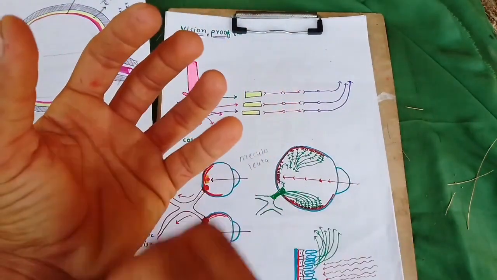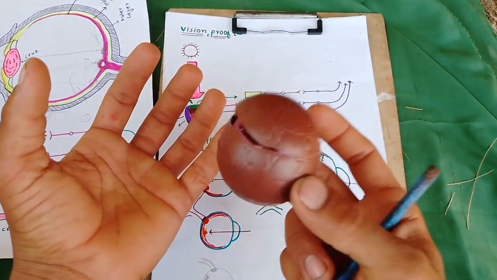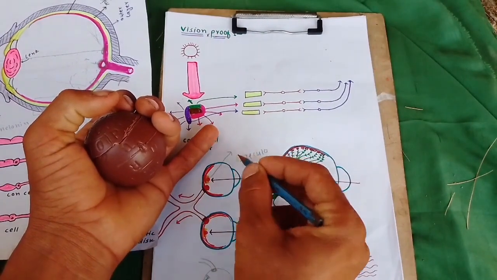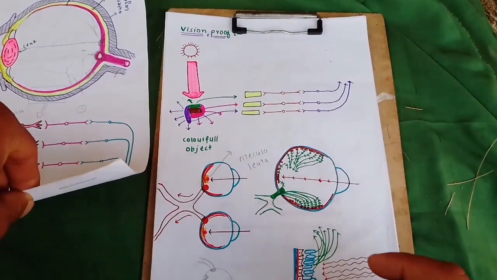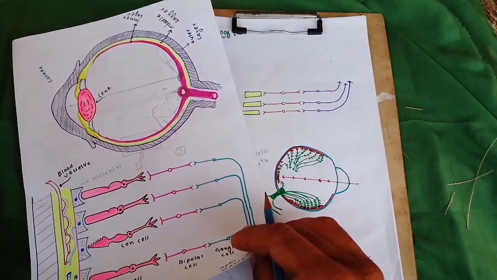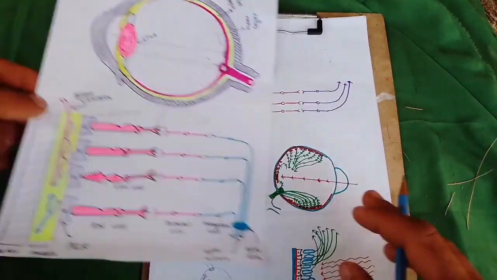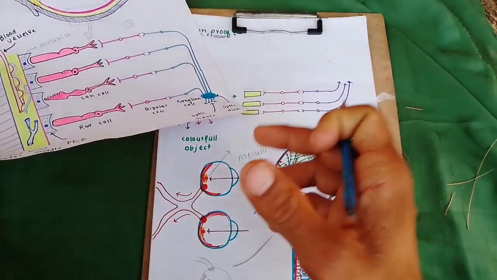This is the depression, and it consists of a huge mass of cone cells. What is this called? This bright area where cone cells are concentrated is the macula lutea.